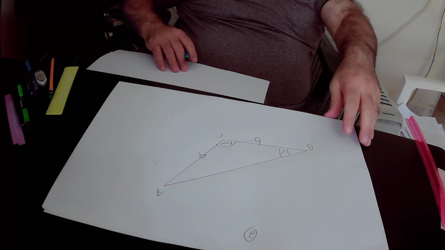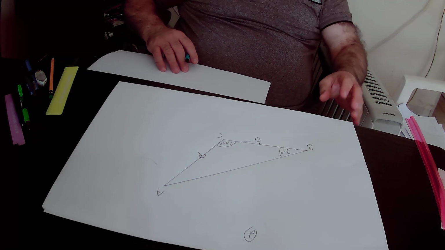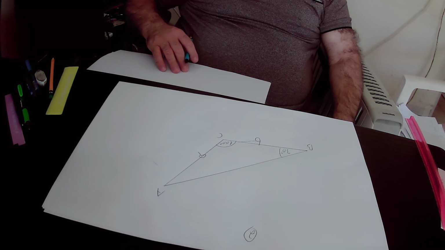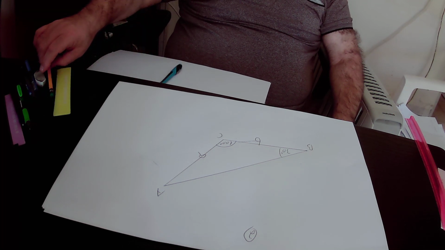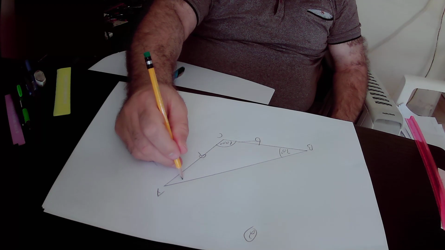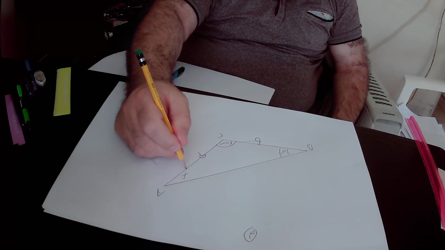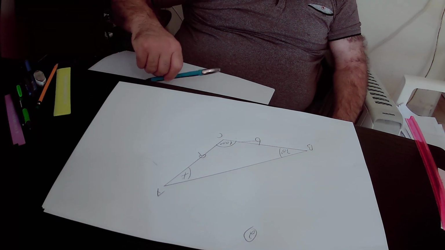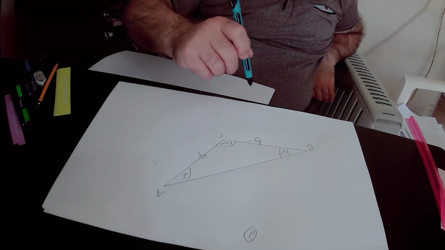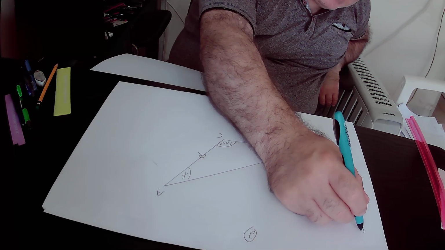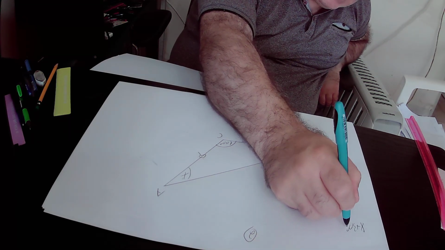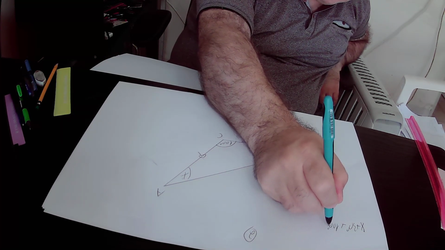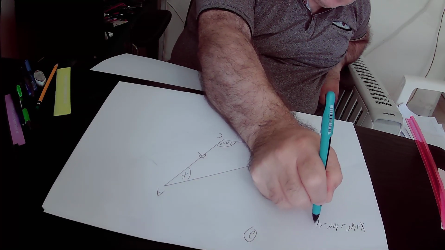So this is triangle ABC that I copied from the original drawing. We will find the value of this angle BAC, so we define it as angle X. We know that the sum of the angles in any triangle is equal to 180 degrees, so angle X plus 30 degrees plus 100 degrees must be equal to 180 degrees.